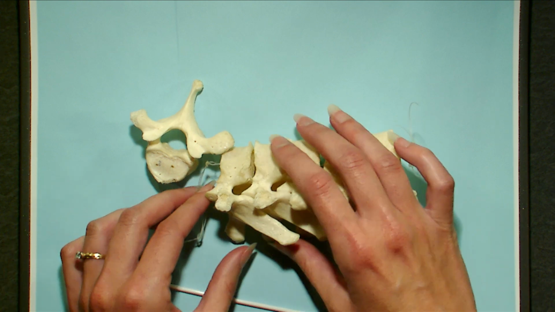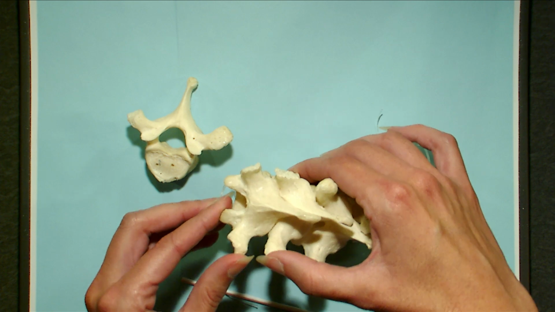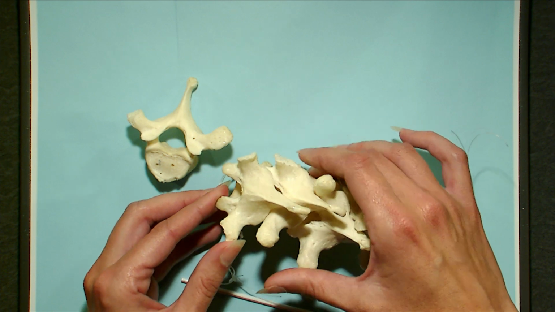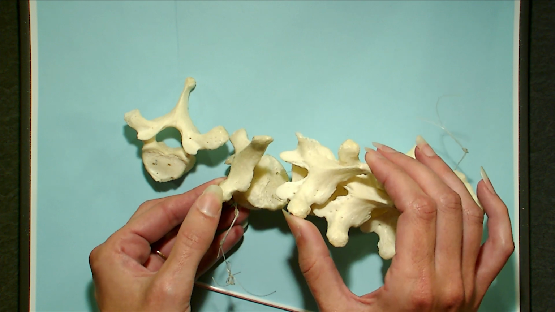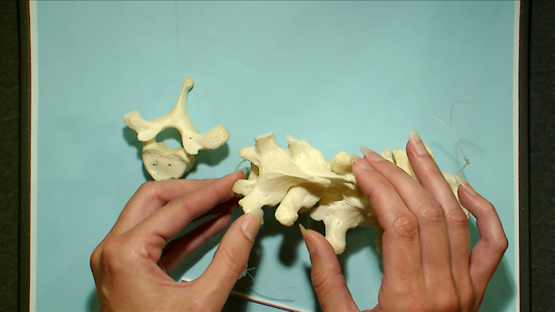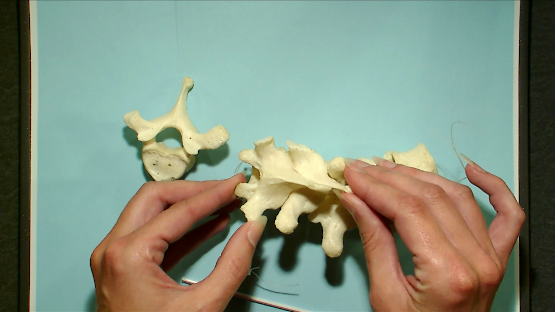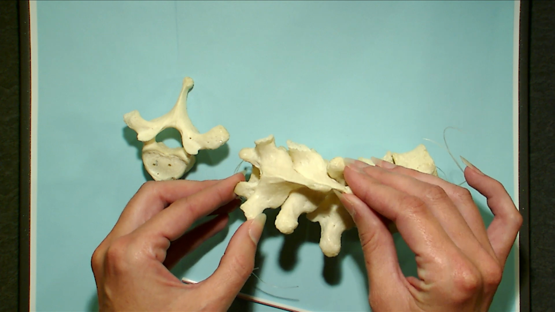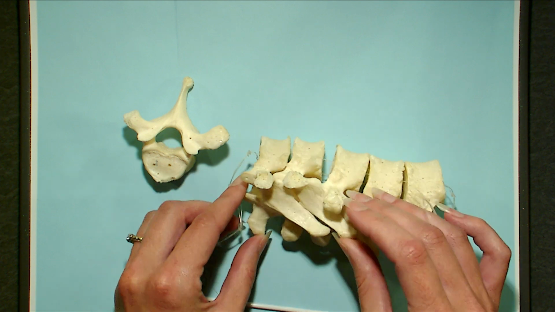So what I'm going to do is take apart two of them and show you how the articular processes help them fit together. Right here I've got two thoracic vertebrae, and if I pull them apart, you can see that there are some flat discs where the next one fits on top. And that helps stabilize the entire vertebral column and creates a rather limited range of motion between individual vertebrae.